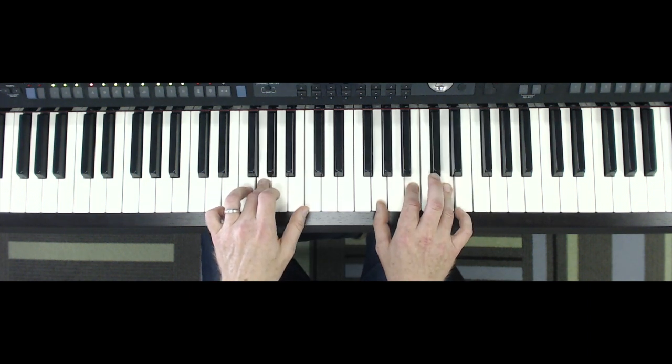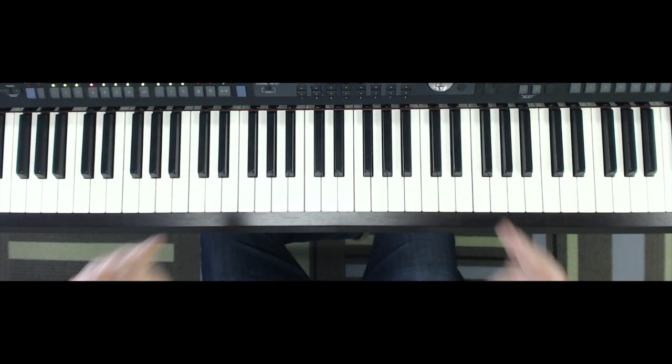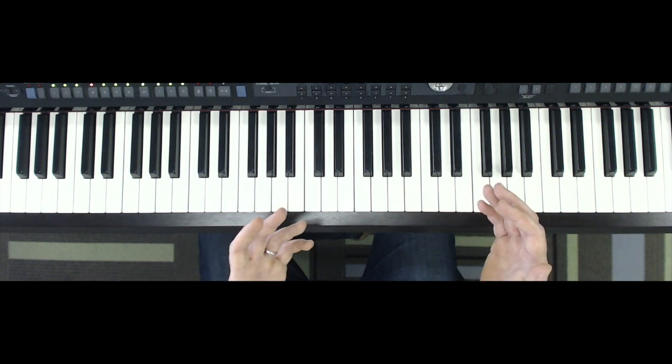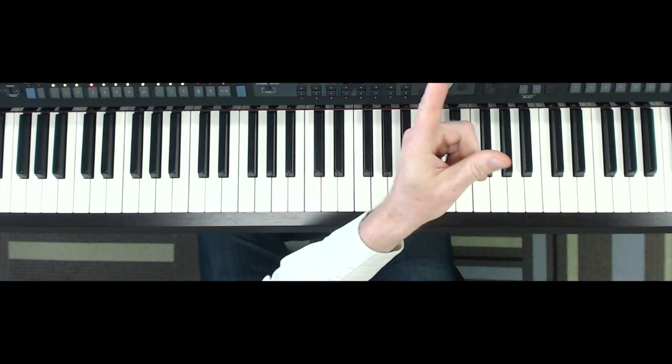1, 5. So if you haven't seen the video on how to play chord progressions smoothly using the closest inversions, you can do so now.